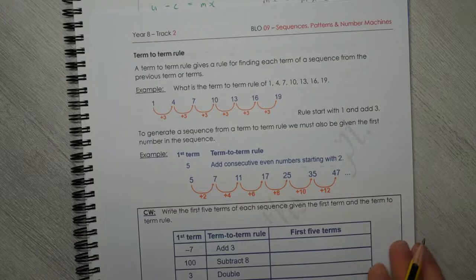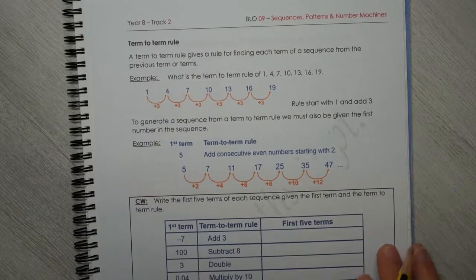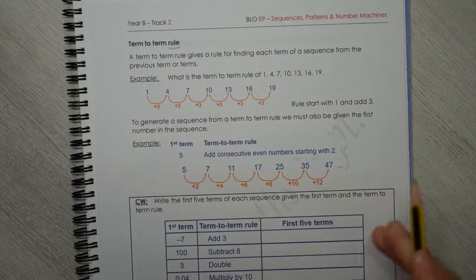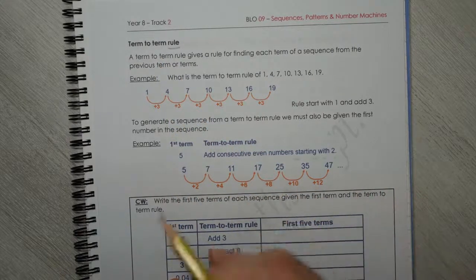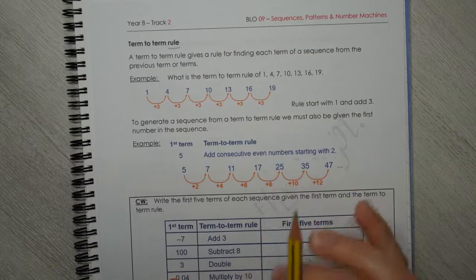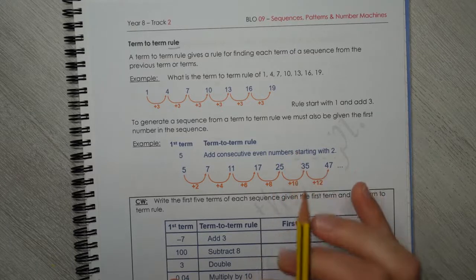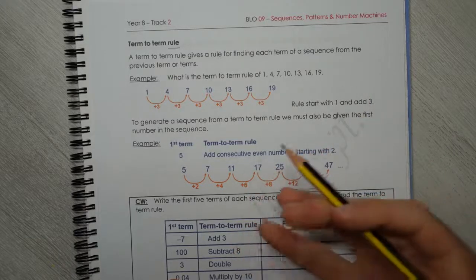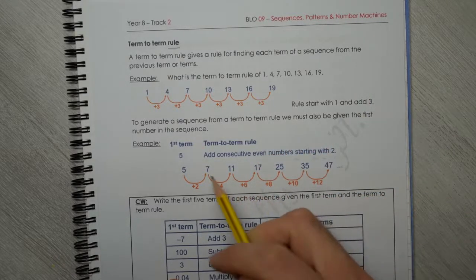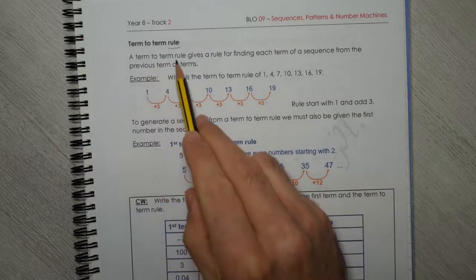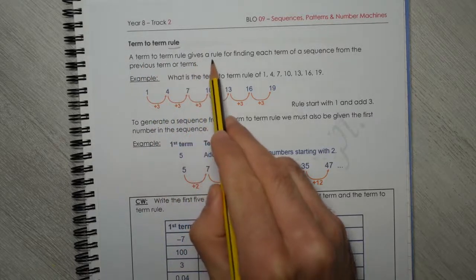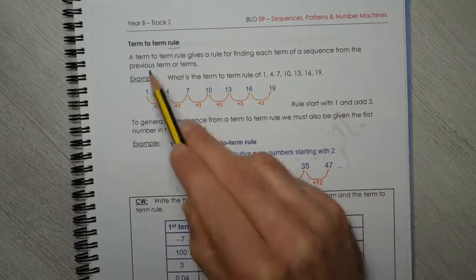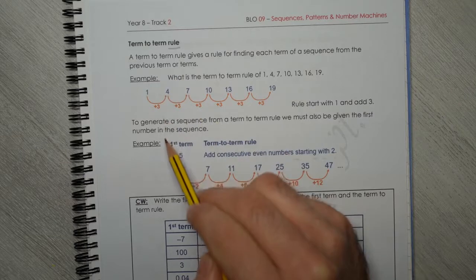Now, we have the term-to-term rule. What is the term-to-term rule? We need to analyze a sequence to determine the rule. A term-to-term rule gives a rule for finding each term of a sequence from the previous term or terms.